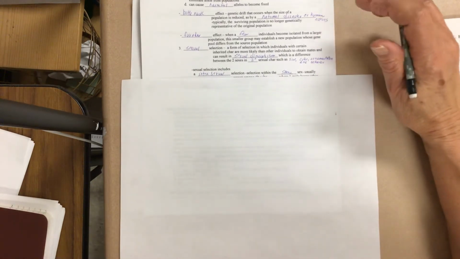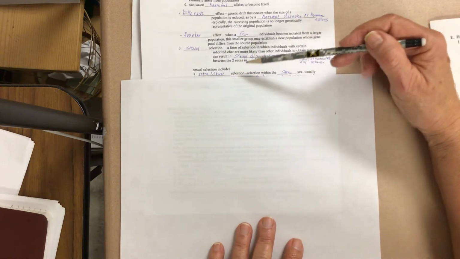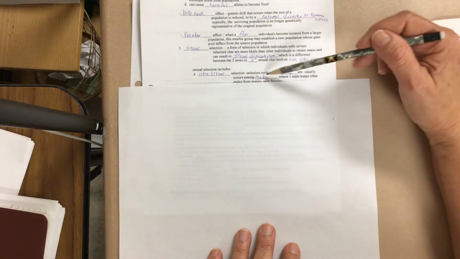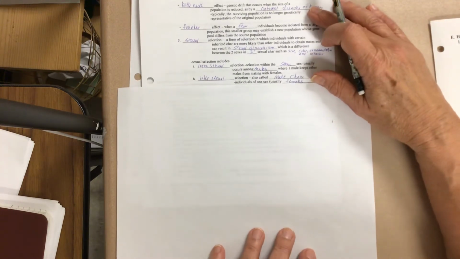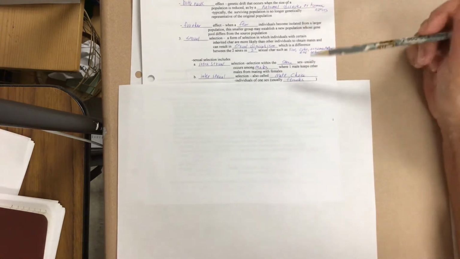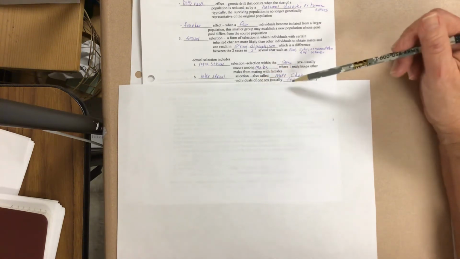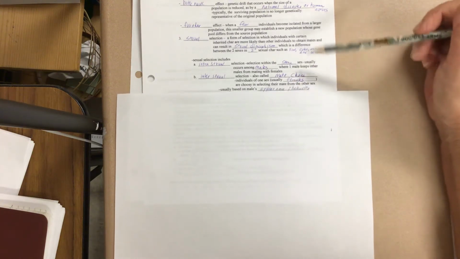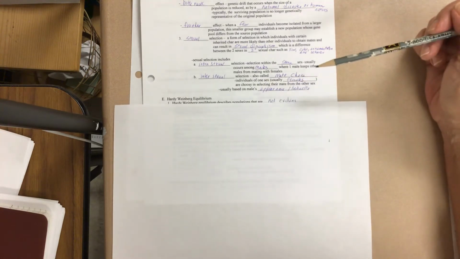Sexual selection includes 2 types. You have intrasexual, and intrasexual selection is selection within the same sex. Usually you'll see this more among males, where one male keeps the other males from mating with a female. So you see that a lot like in birds. Intersexual selection is also called mate choice, and the individuals of one sex, usually the females, are choosy in selecting a mate from the other sex. Usually they base it on the male's appearance and or behavior.